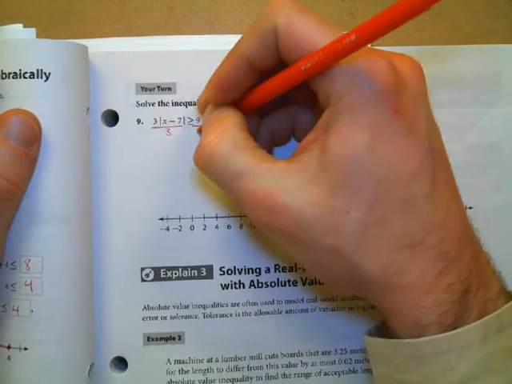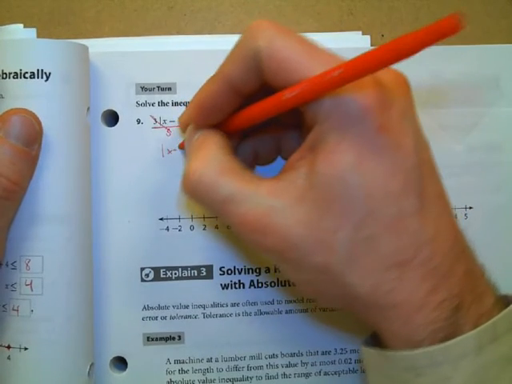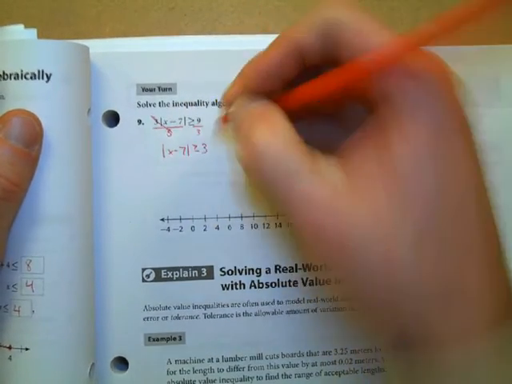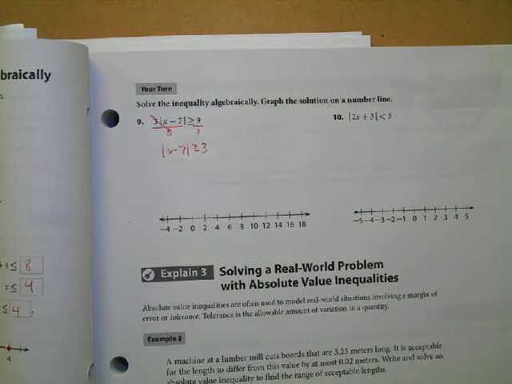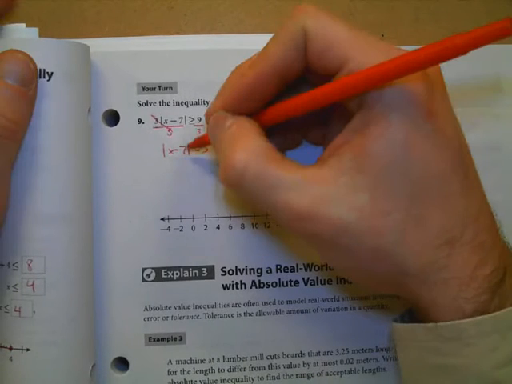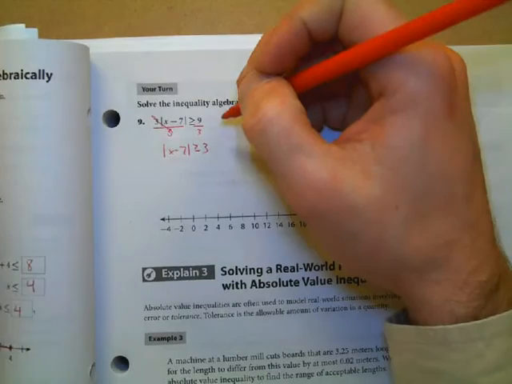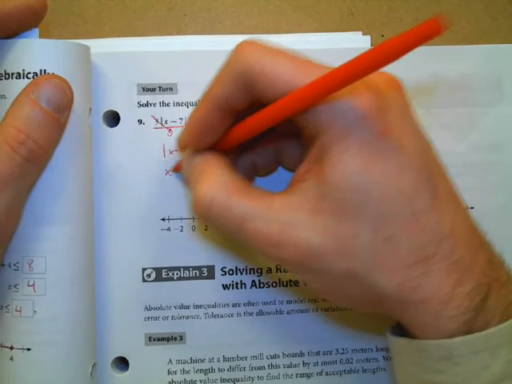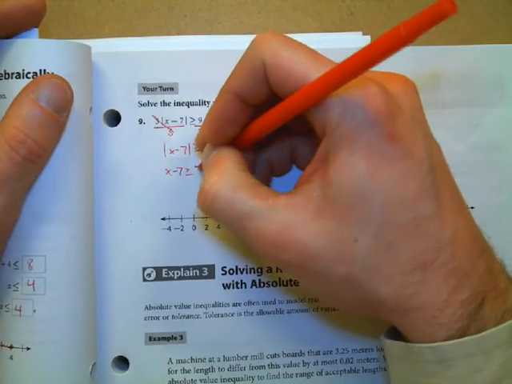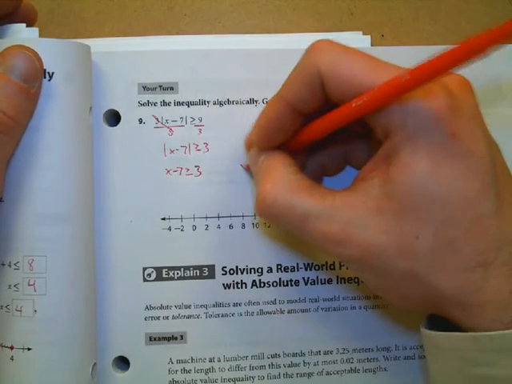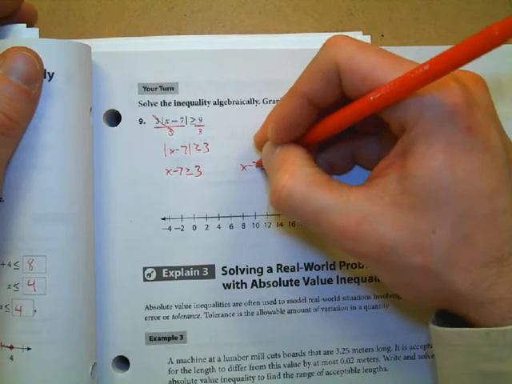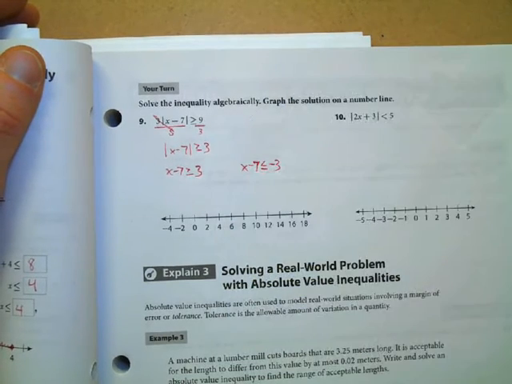All right, at this point, we have to break this up into 2 different inequalities, just like we did with the equations. So we're going to keep it the one way. X minus 7 is greater than or equal to 3. And then we also will write the x minus 7, but we'll flip the inequality sign and then make it negative 3. Now the question is, should we put or, or should we put and here? Which one is it? Or and?